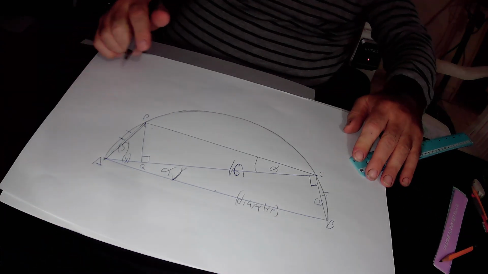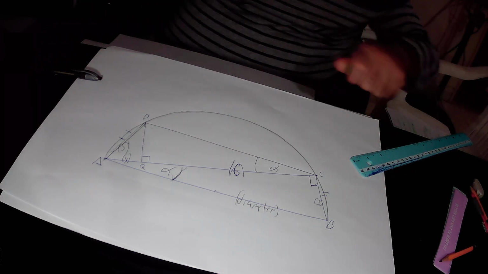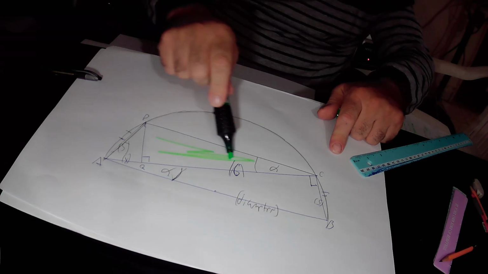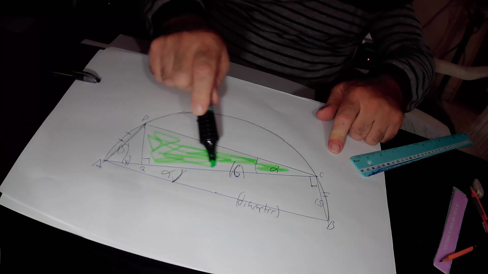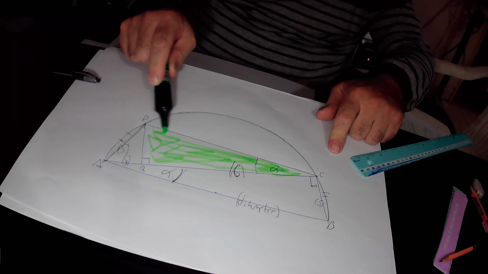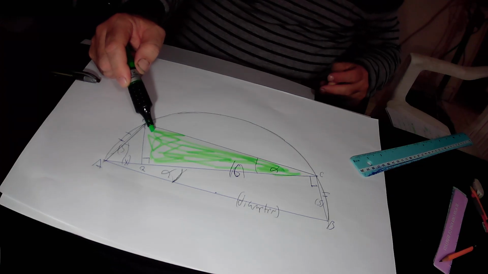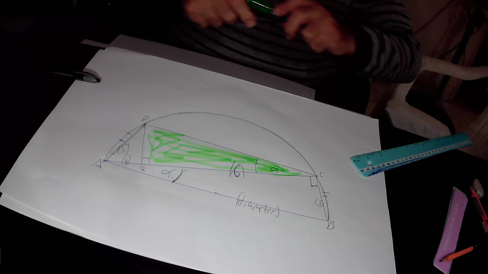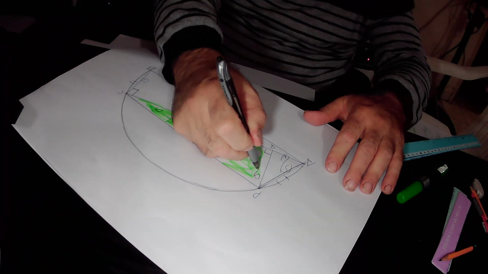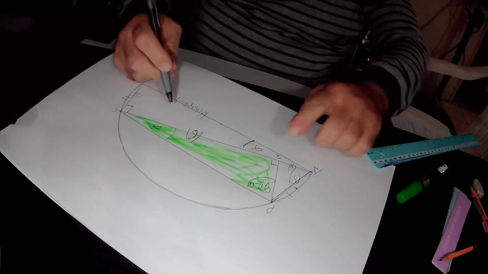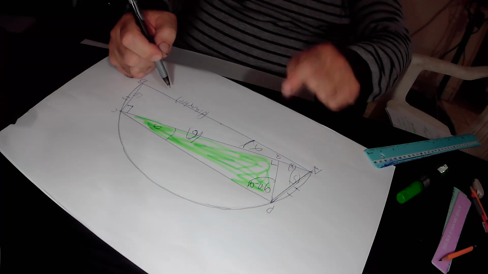The next step, we will focus on this right triangle PQC. This angle equals alpha. This angle equals 90 degrees, and therefore this plus this angle must be equal to 90 degrees minus alpha. Why? Because 90 degrees minus alpha plus alpha is 90 degrees, and 90 degrees plus 90 degrees is equal to 180 degrees. That is the sum of the angles in any triangle.